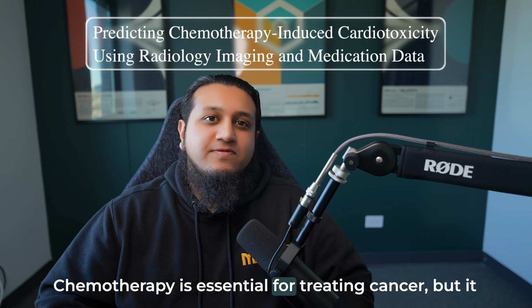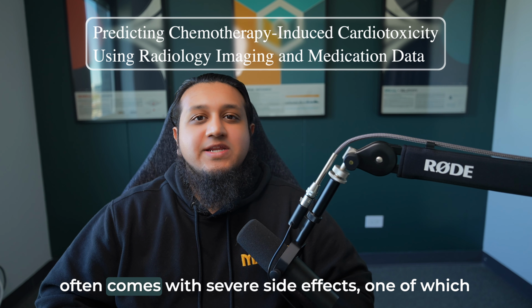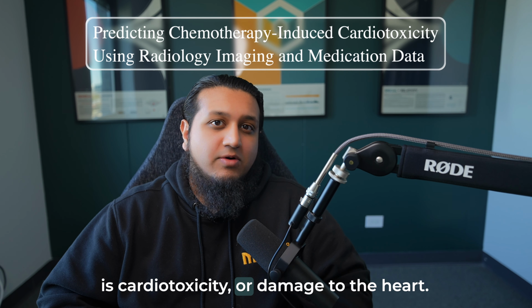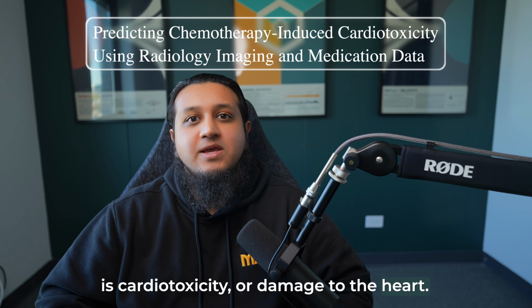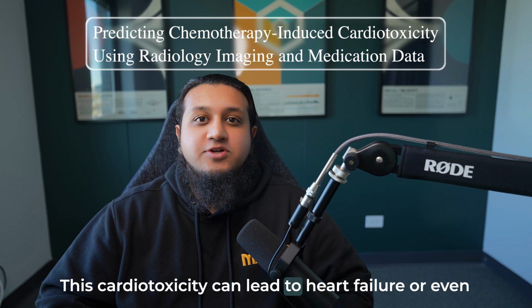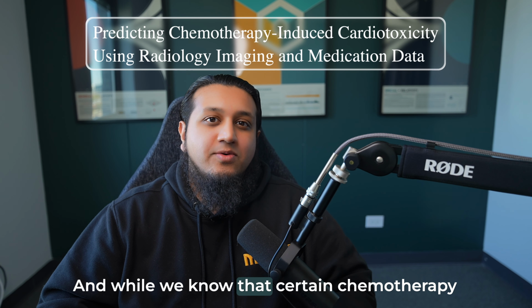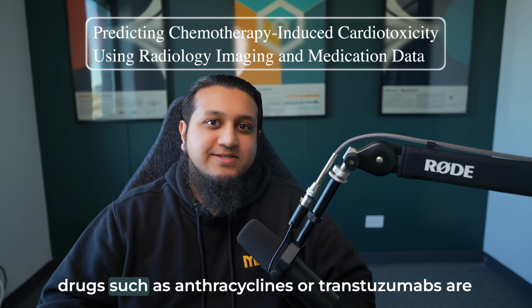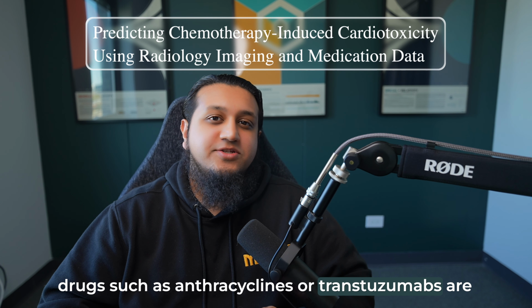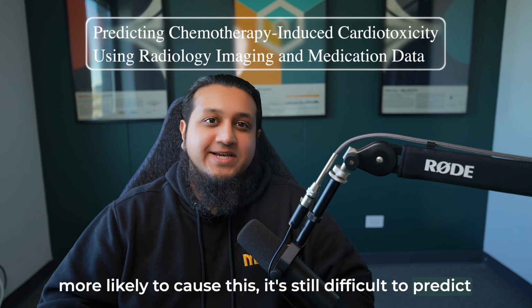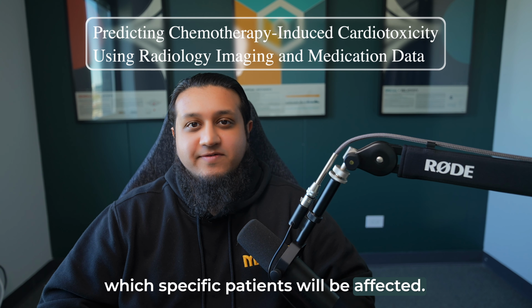We'll be predicting chemotherapy-induced cardiotoxicity using both radiology imaging as well as medication data. Chemotherapy is essential for treating cancer, but it often comes with severe side effects, one of which is cardiotoxicity, or damage to the heart. This cardiotoxicity can lead to heart failure or even other cardiac complications. And while we know that certain chemotherapy drugs, such as anthracyclines or trastuzumabs, are more likely to cause this, it's still difficult to predict which specific patients will be affected.